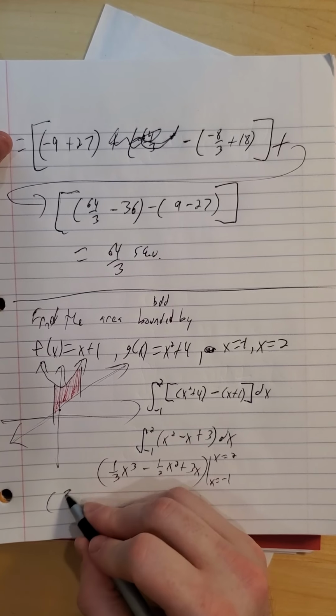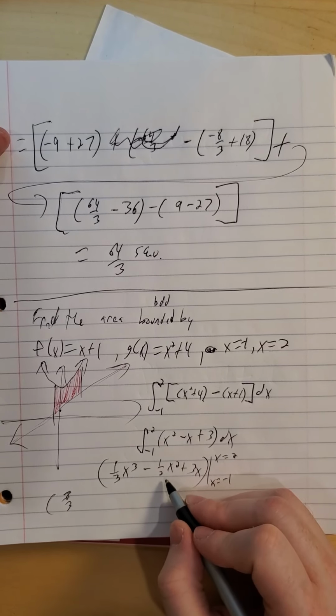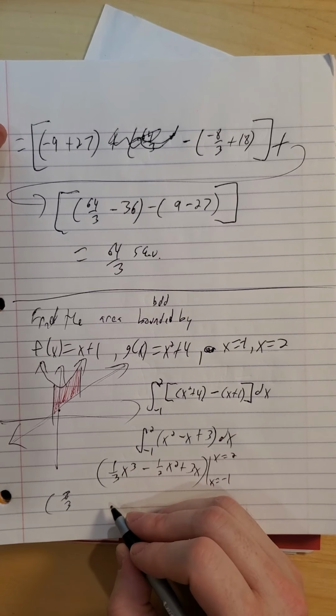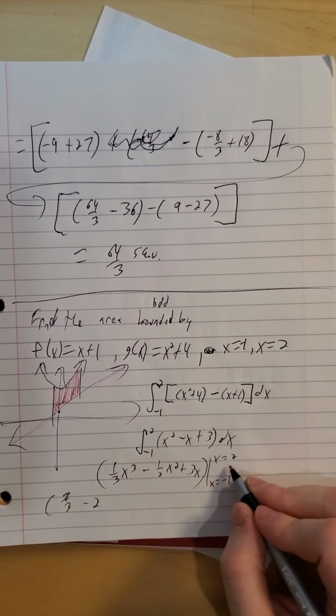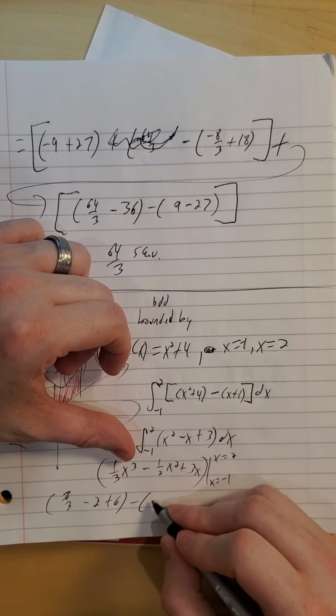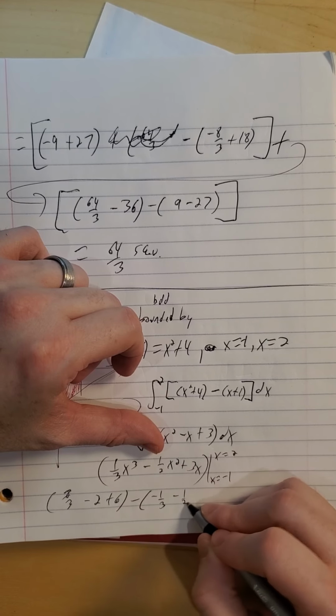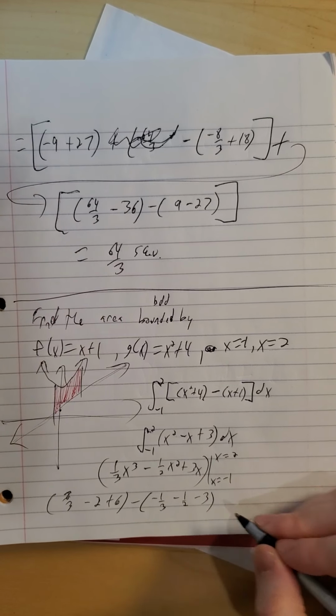So then we have 8 thirds. 2 squared is 4. Negative 1/2 times 4 is negative 2. And 3 times 2 is a plus 6. And plug in our negative 1. Negative 1/3 minus 1/2 minus 3.